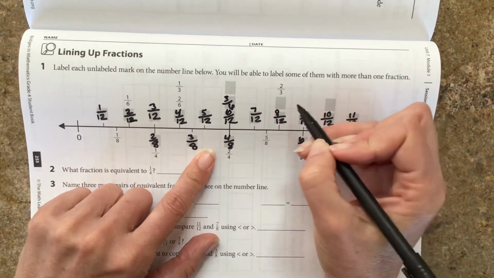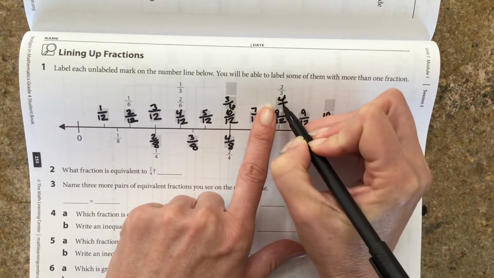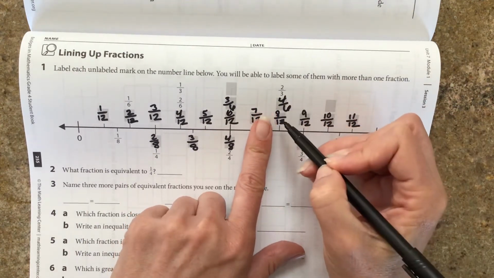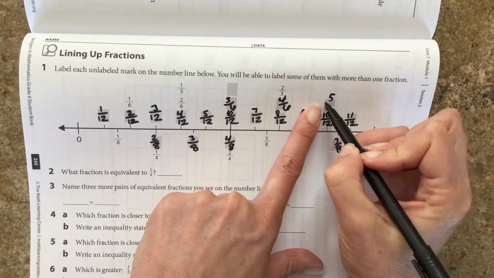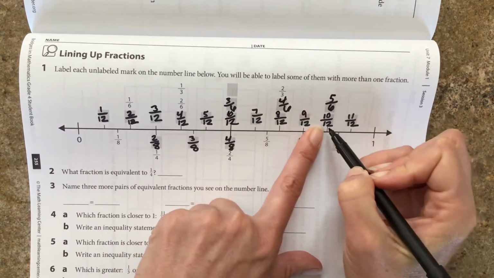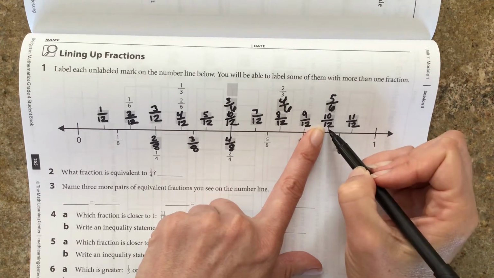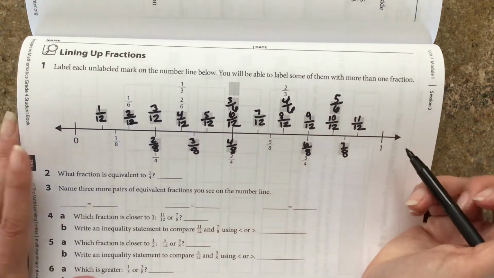Here we would have 4/6. That would be equivalent to 2/3 and 8/12. And finally, 5/6 over the 10/12, because if you double the 5, you get 10. Double the 6, you get 12. And here would be 6/6 as our whole.